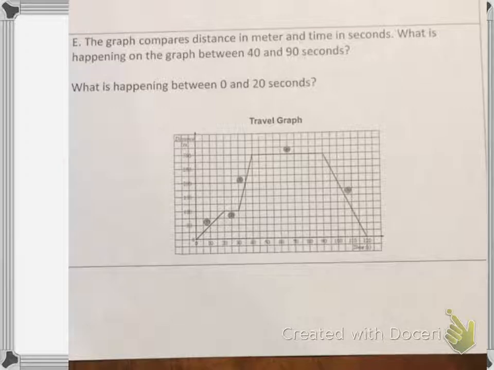All right, last problem here. It says the graph compares distance in meters and time in seconds. What is happening on the graph between 40 and 90 seconds? So here's our seconds down here. You can just barely see that it says time right here and distance right here. Between 40 and 90 seconds. So we're looking at the graph between 40, which is right here, and between 90, which is right here. And it asks what's happening on the graph between 40 and 90 seconds.